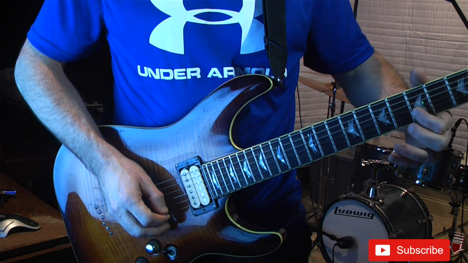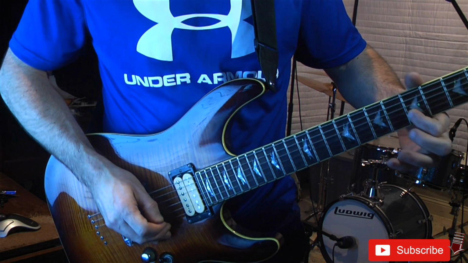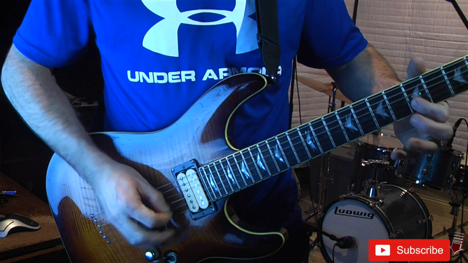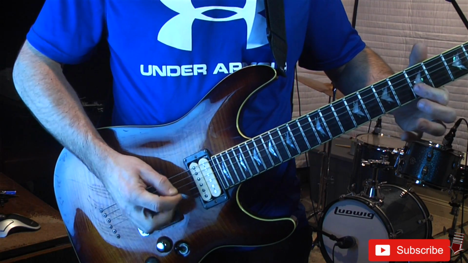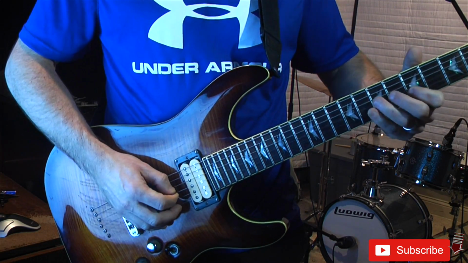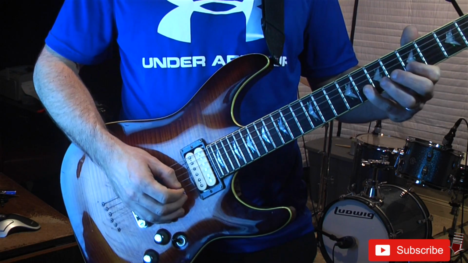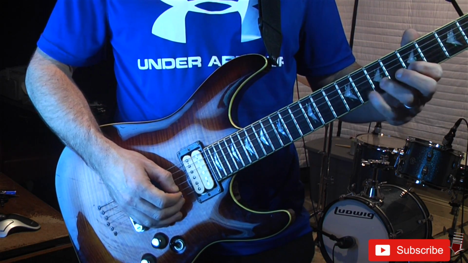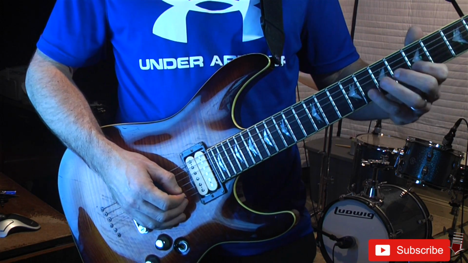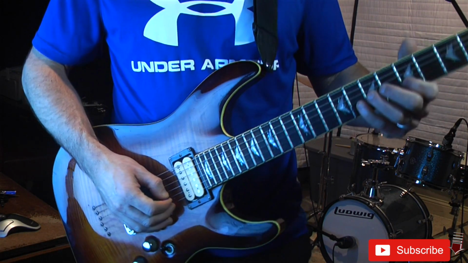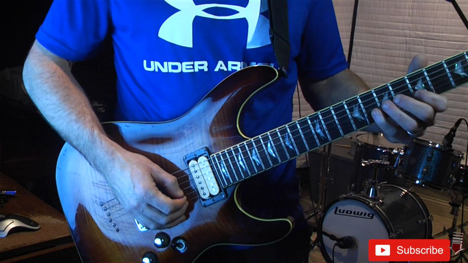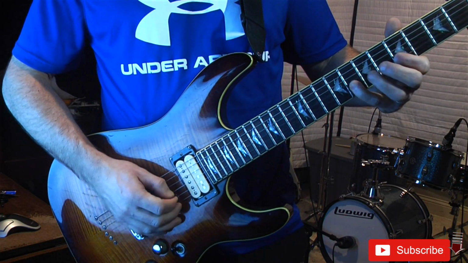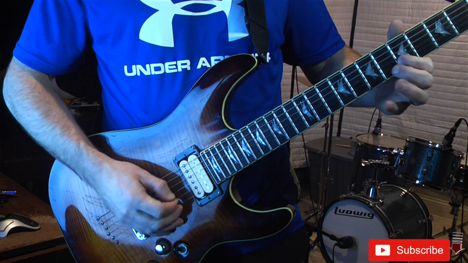Then I also pick back up: pick once down and then pick once up. Then I'm going to hammer on with my pinky, or you can use your ring finger. I use my pinky because I have smaller hands. So you hammer on the 8th fret, which happens to be the pentatonic sequence, right? You hammer on it and then you pull it off.